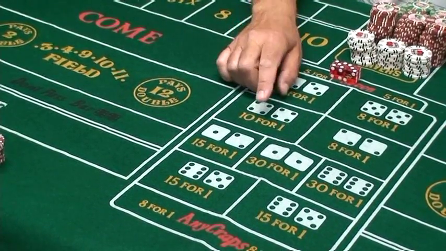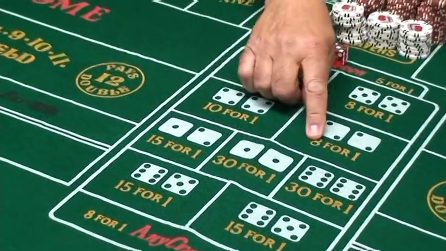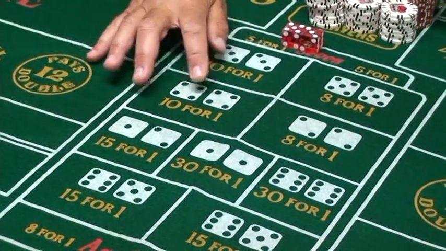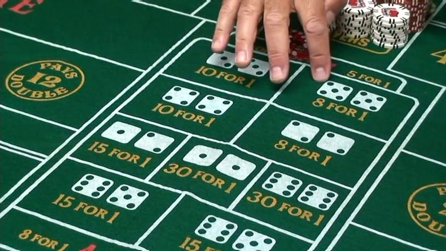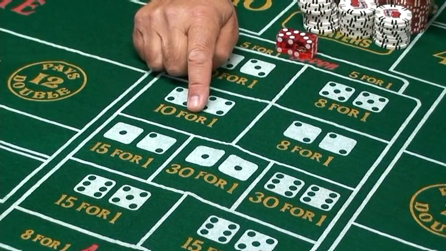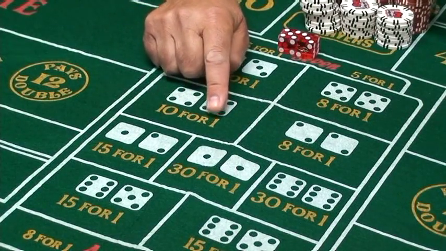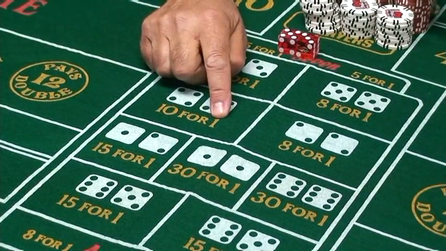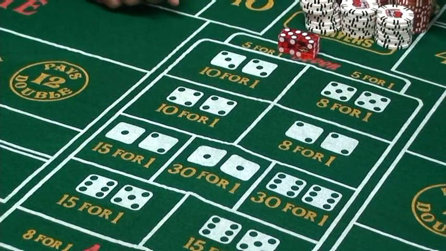First of all, you'll notice that on the table it says the hard 4, which is the 2 and the 2, pays 8 for 1. The hard 8, which is the 4 and the 4, pays 10 for 1. The hard 6 pays 10 for 1, and the hard 10 pays 8 for 1. Let me explain. The word "for" means that it includes your original bet. If it said 10 to 1, you would get the actual 10 plus your 1. So they rip you off by having the word "for" on here. They rip you off by $1. You get back everything, including your original bet, which means you're only making $9.